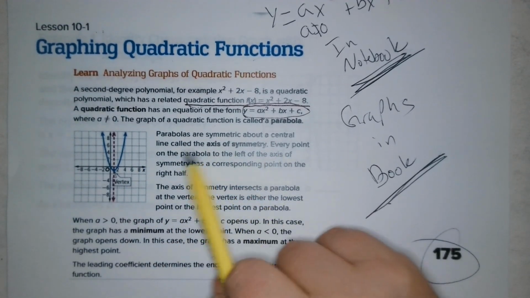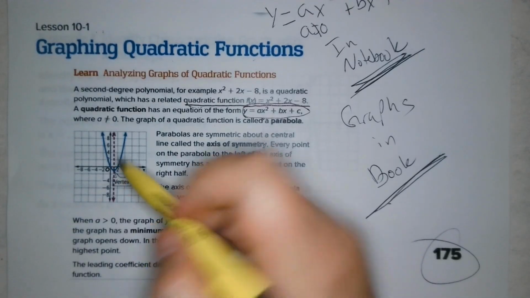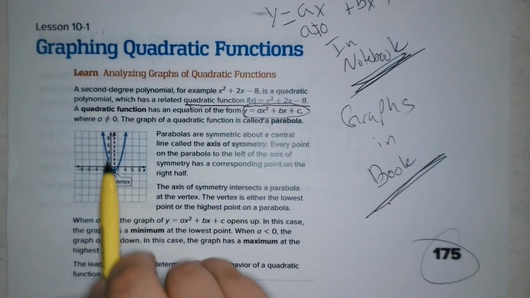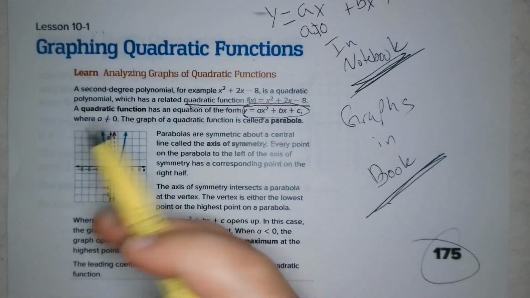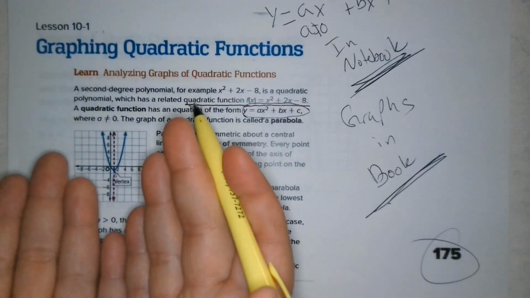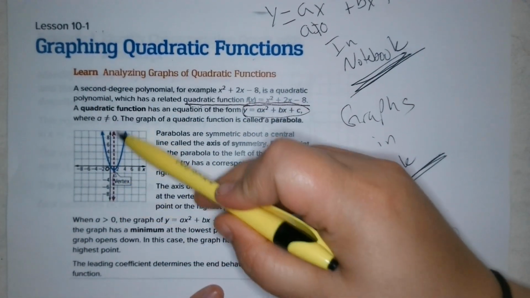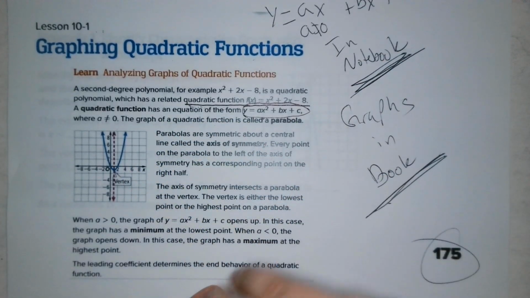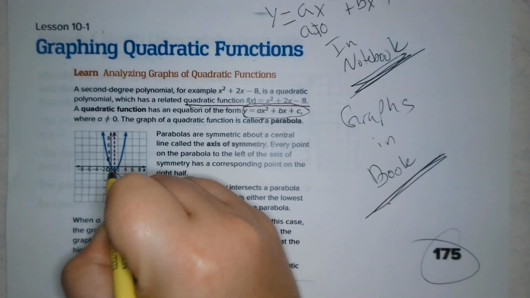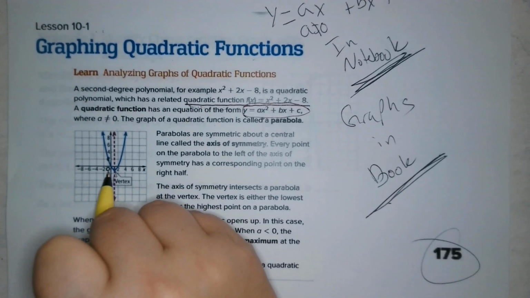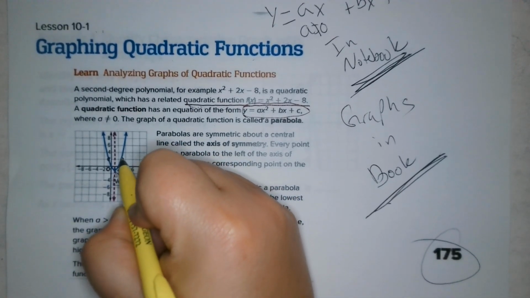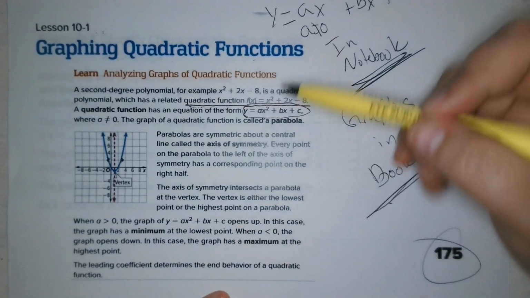Parabolas are symmetric about a center line called the axis of symmetry. So basically, if I cut this thing in half right here, on that red dotted line, it's symmetrical. It is the same on both sides. Or if I took this and I folded it in half, it'd be like a butterfly. Remember the butterfly projects that we did in elementary school? So axis of symmetry, every point on the left has the same side on the right. So if you look right here, I got 1, 2. I'm 2 away from the center line. If I go 2 away from the center line, I have that right there as well. Okay, so it's going to be the same on both sides.